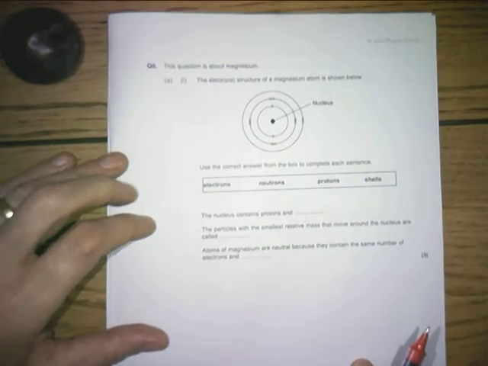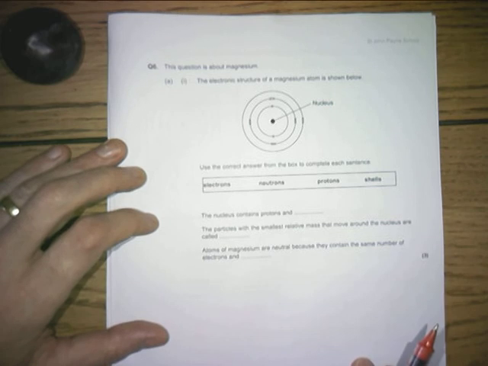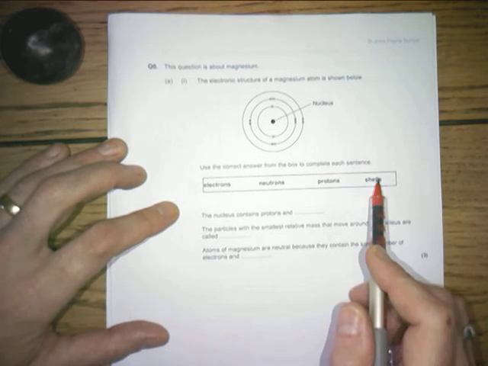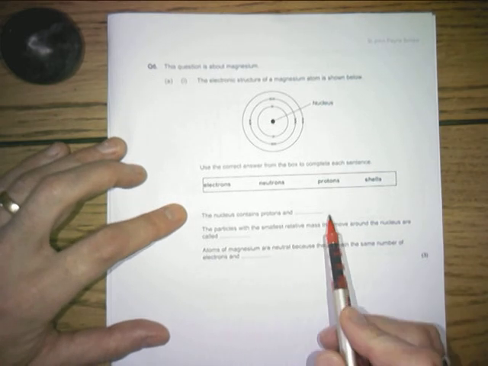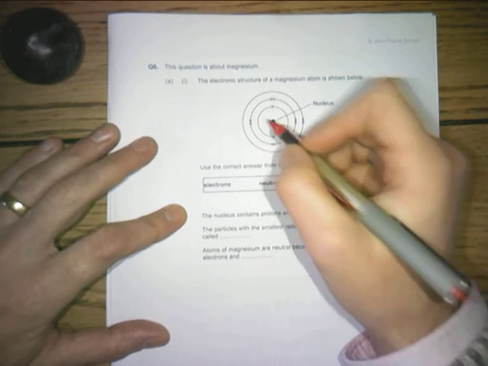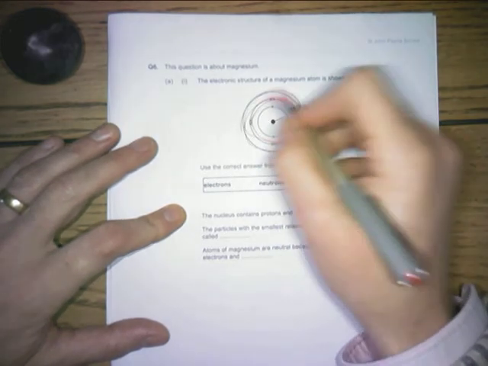This question is about magnesium, isn't it? The electronic structure of a magnesium atom is shown below. Oh, we've even got the answers here for us. The nucleus contains protons and the particles with the smallest relative mass that move around the nucleus like this. Whee! I'm moving around, I've got a small mass.